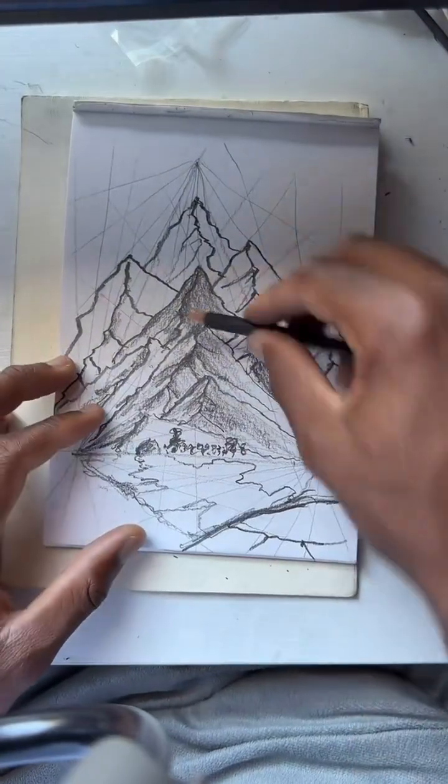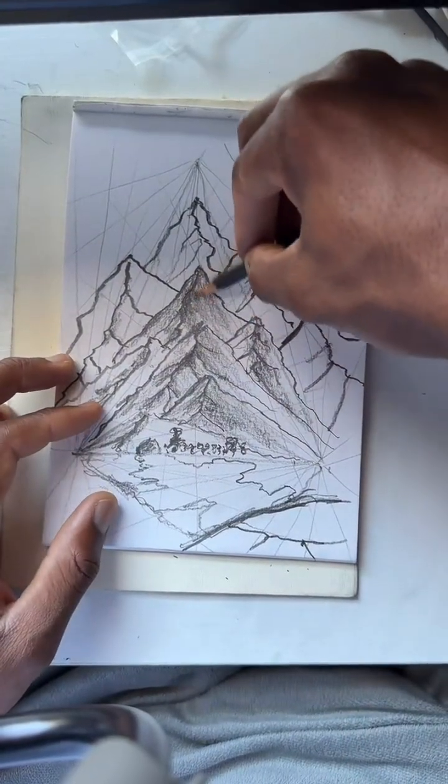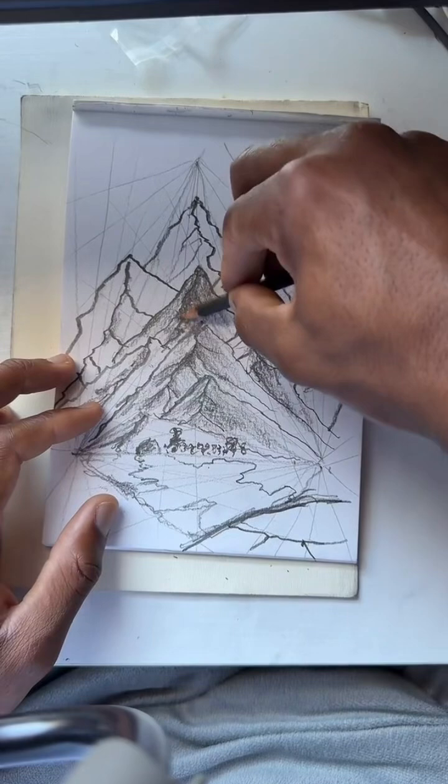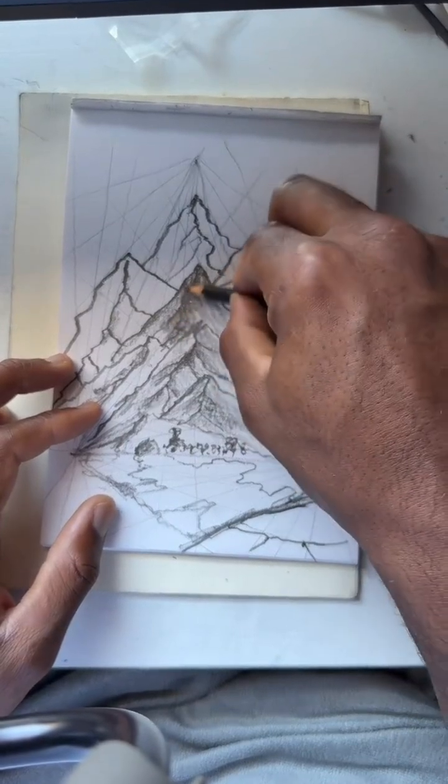See that? The veins of the mountain, look.